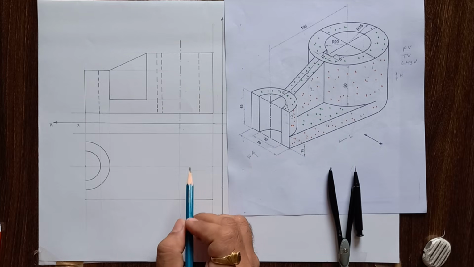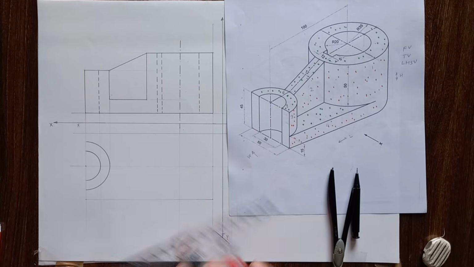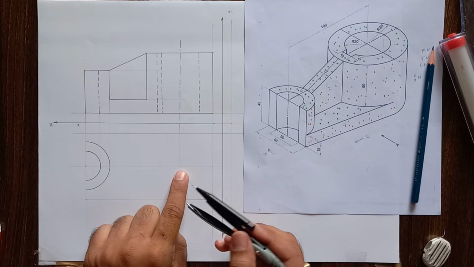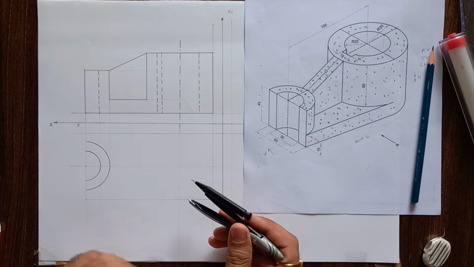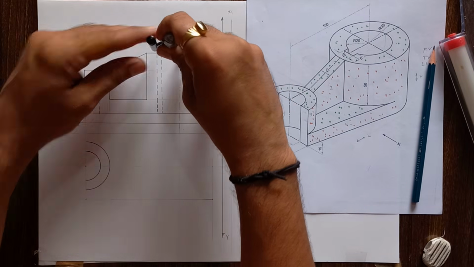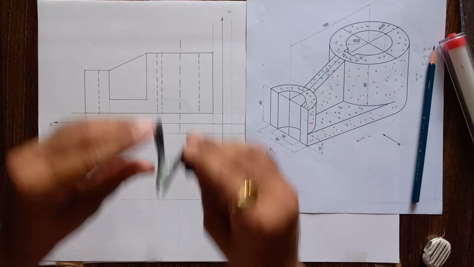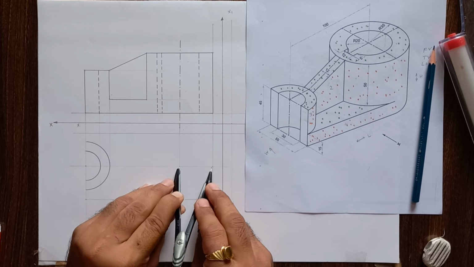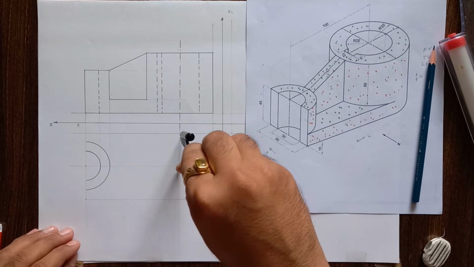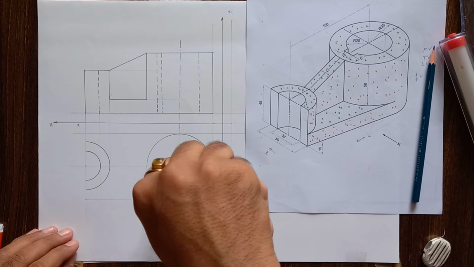Now we will draw the bigger circular part. Here we have already drawn the center line. This is a thin line. After that we will convert this thin line into a center line. So take the radius distance of 35 mm in a compass, or we can directly take this 35 mm distance from this, and draw a circle.